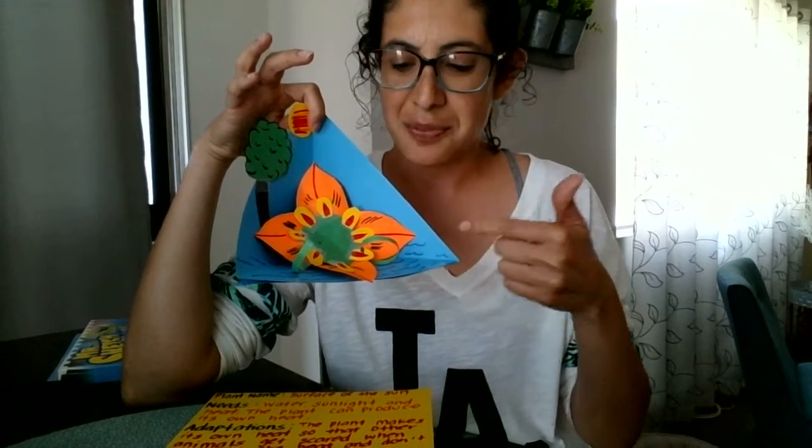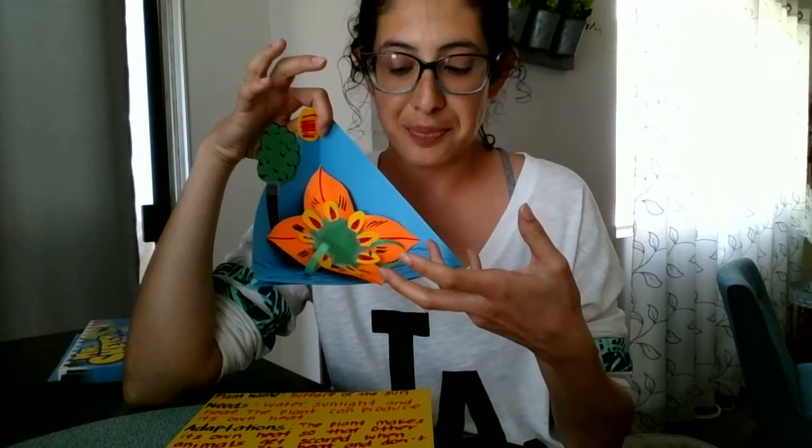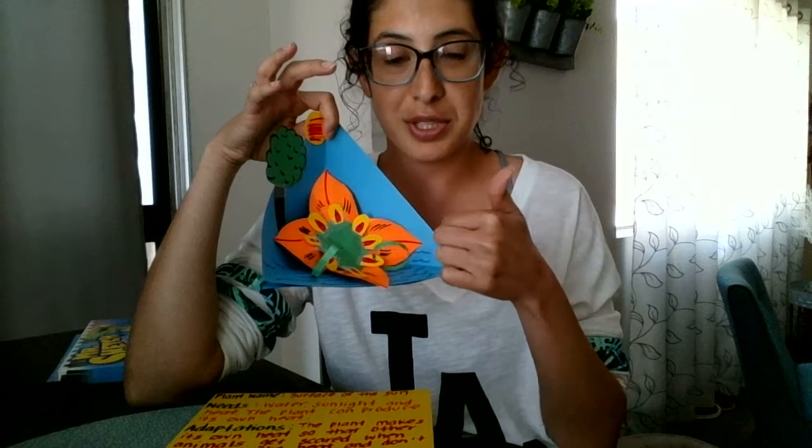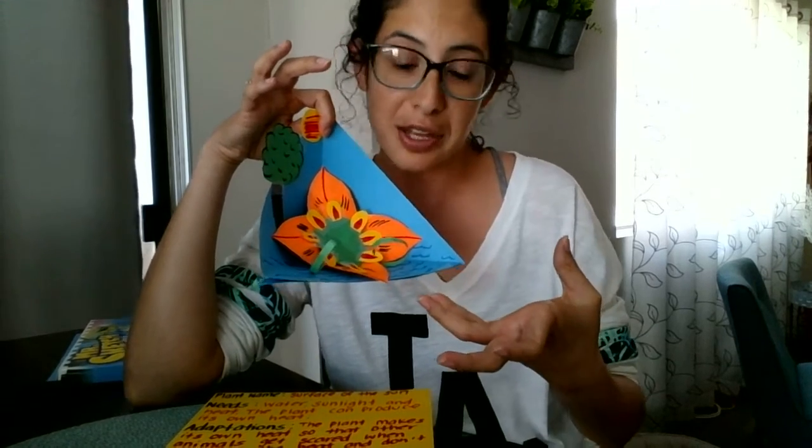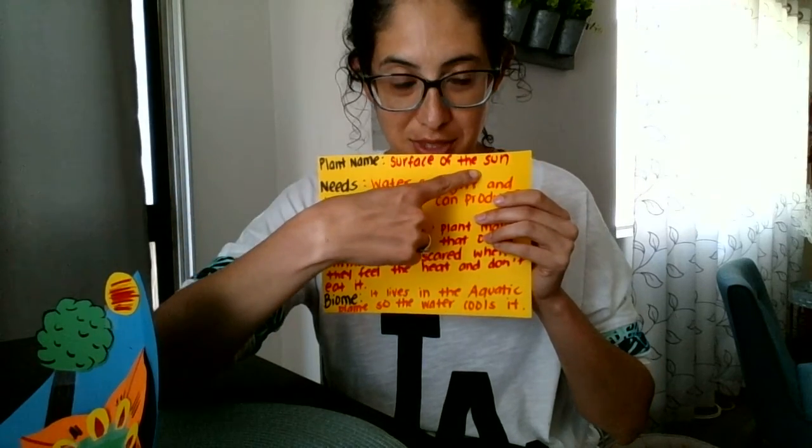Ooh, as I get closer, it gets hotter. I don't think I want to eat that. So let's say the animal decides to eat the plant. Well, when the animal takes a bite out of the plant, it actually is super hot and it hurts the animal. So that's why the plant's name is the Surface of the Sun.